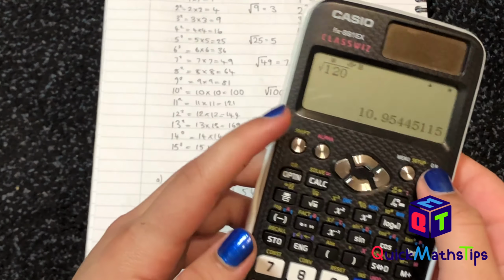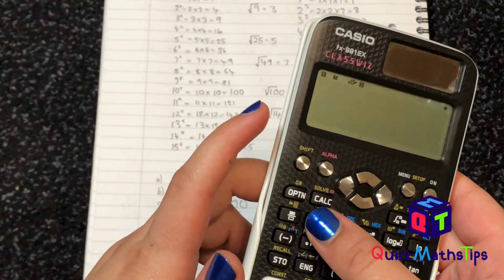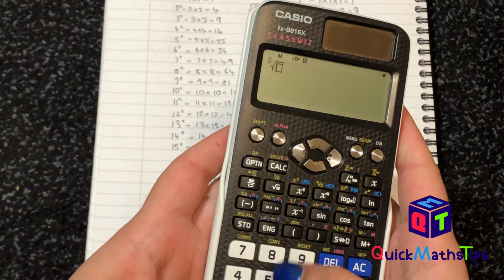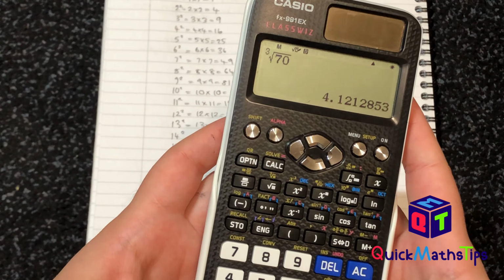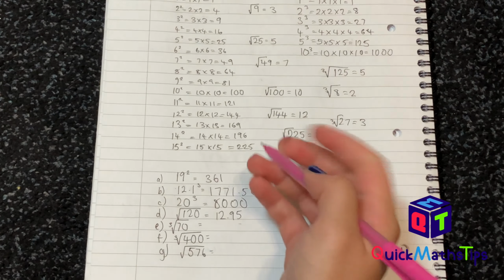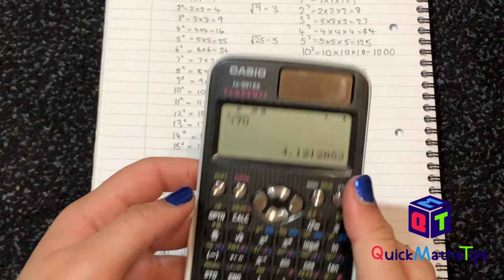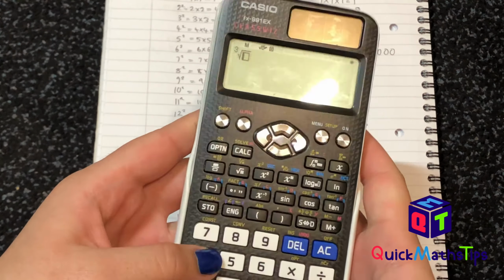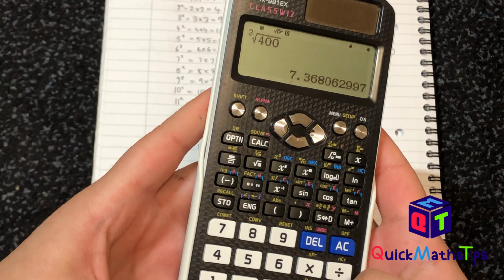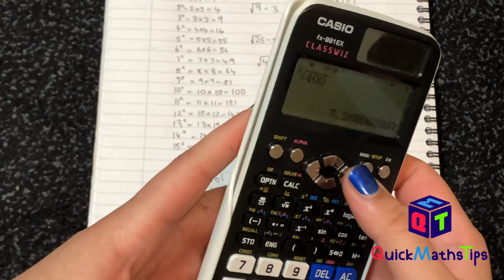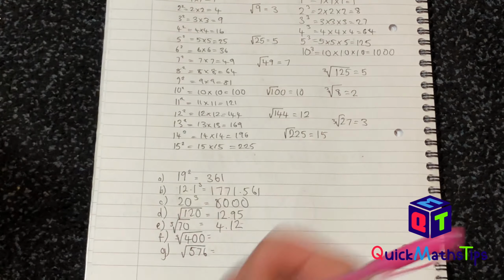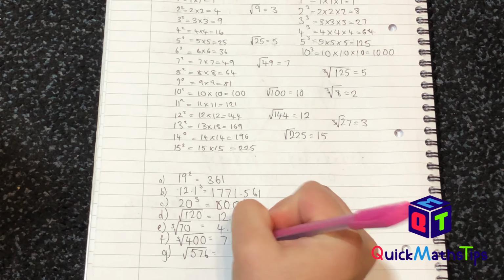Cube root of 70. So again, shift and the square root button, which is going to give me cube root of 70, which is going to be 4.12 to 2 decimal places. Cube root of 400. I'm going to do shift cube root of 400, which is going to give me 7.368. So 7.37 to 2 decimal places.